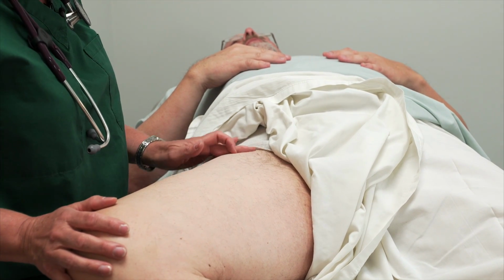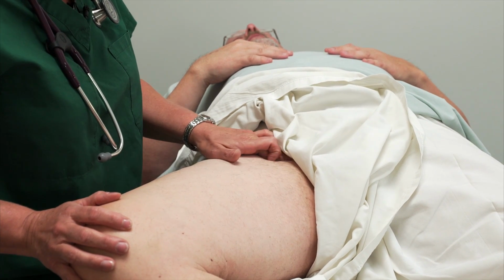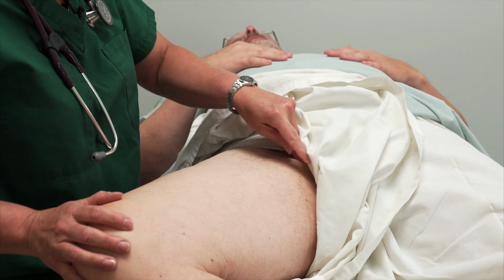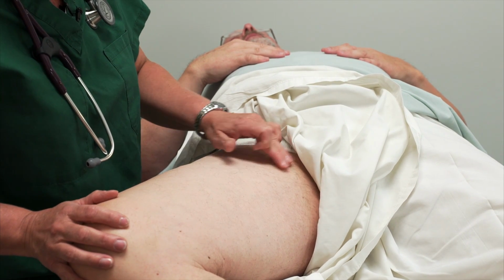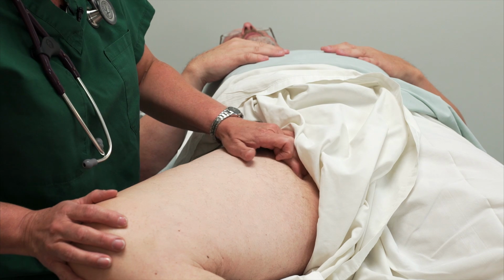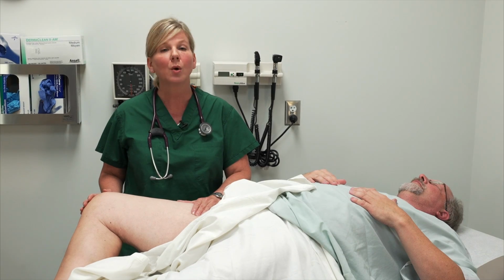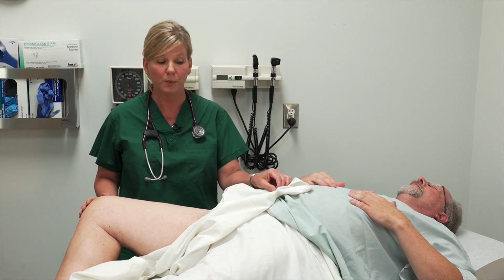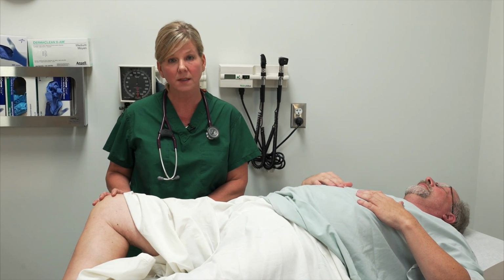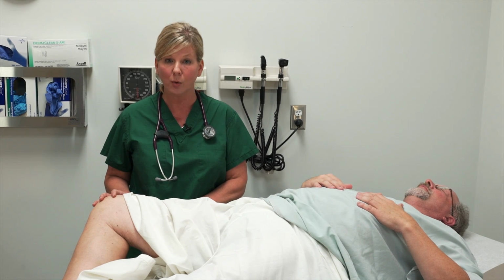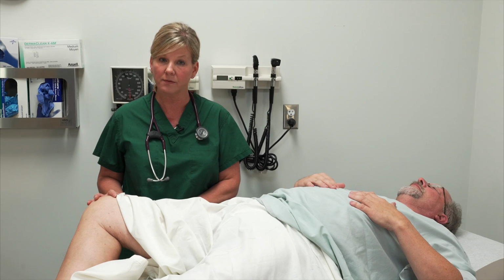The superior nodes run just distal. They run horizontally along that ligament. At the insertion of the tendons here, you can palpate the vertical lymph nodes, which are the inferior inguinal lymph nodes. We would normally repeat this exam on the opposite side, but for demonstration purposes, we're going to end the exam of the lower extremity lymph nodes and move on to the upper extremities and head and neck lymph nodes.